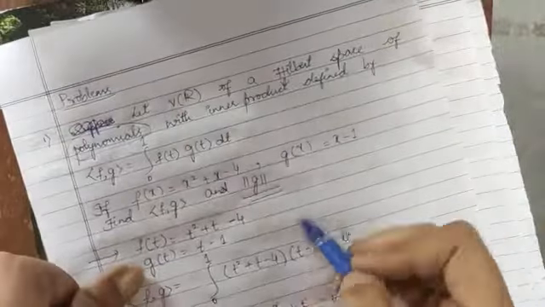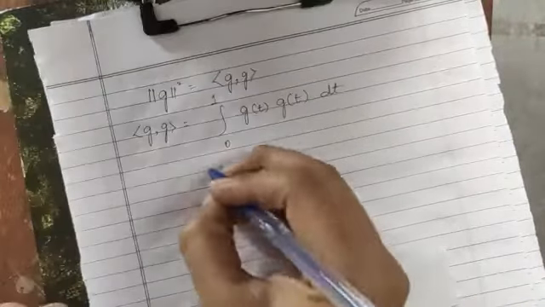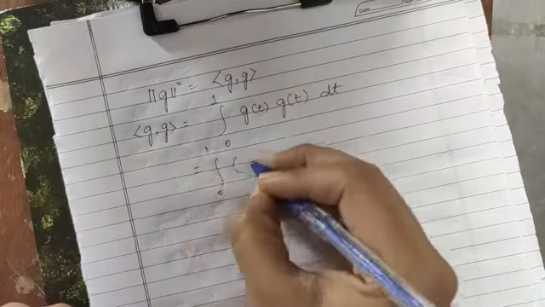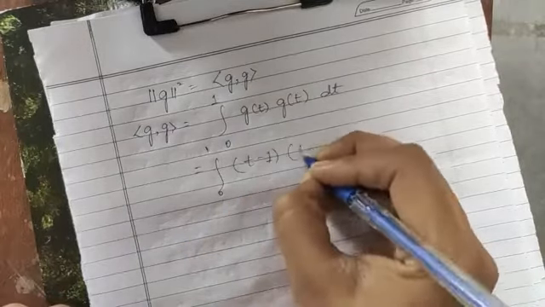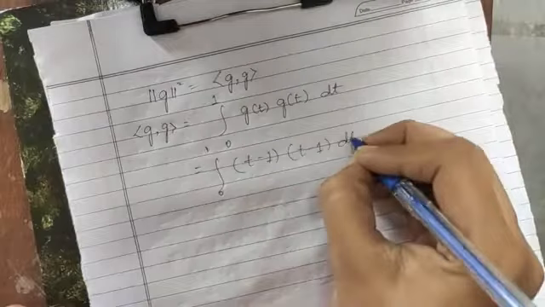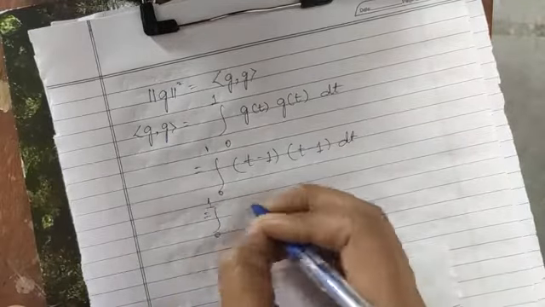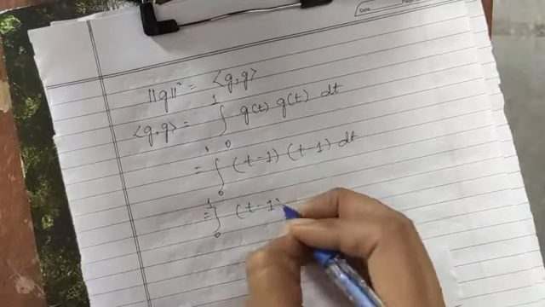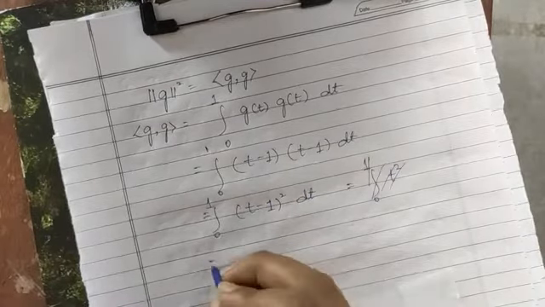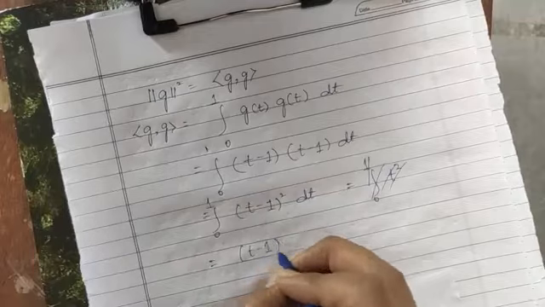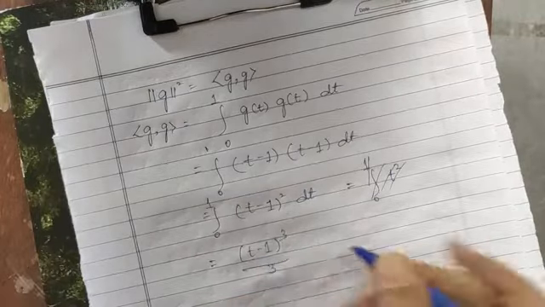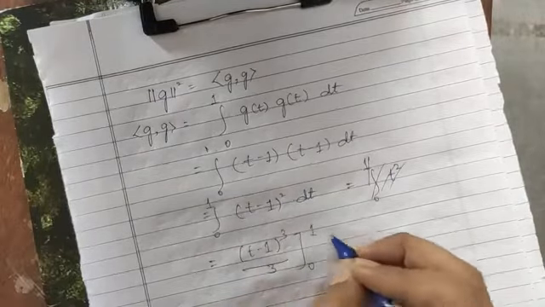We have g of t is t minus 1. Substitute the value: integral from 0 to 1 of t minus 1 into t minus 1 into dt. This is the integral from 0 to 1 of t minus 1 whole square into dt. If you integrate this, you will get t minus 1 whole cube divided by 3 within the limits 0 to 1.